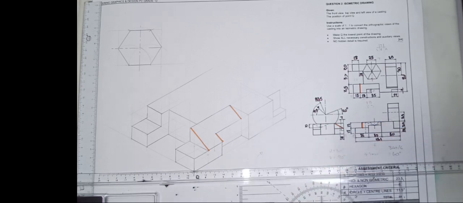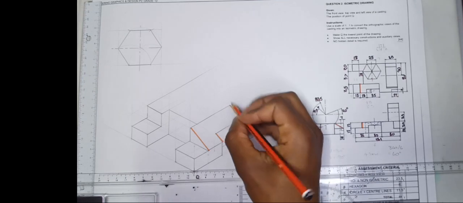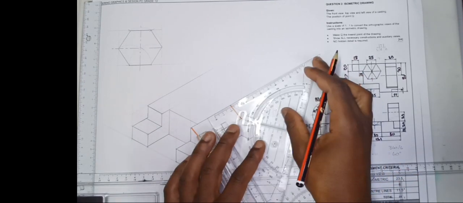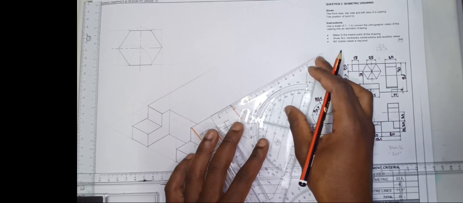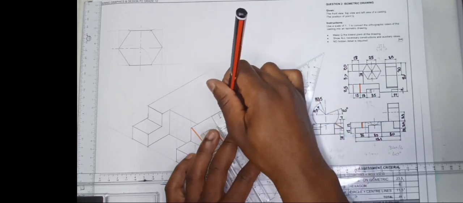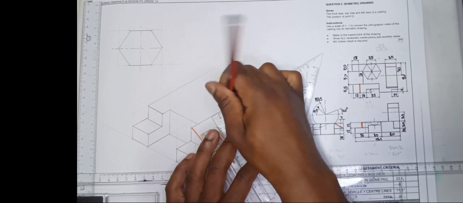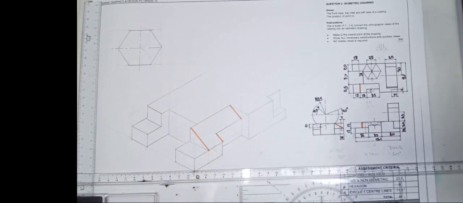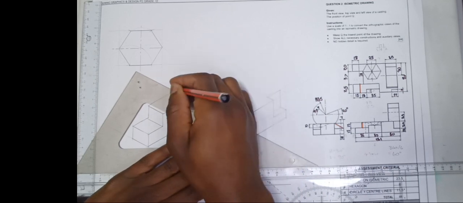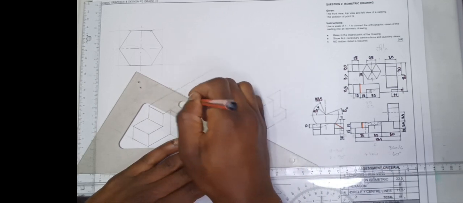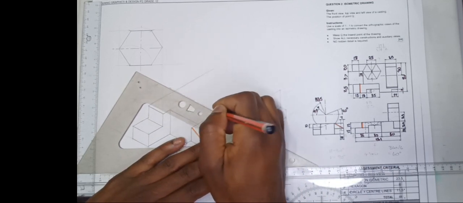And half length of 35 is 17.5, meaning from here to here you can measure 17.5, which is between 17 and 18. So yeah, and then we can quickly say this is our center line for the hexagon.